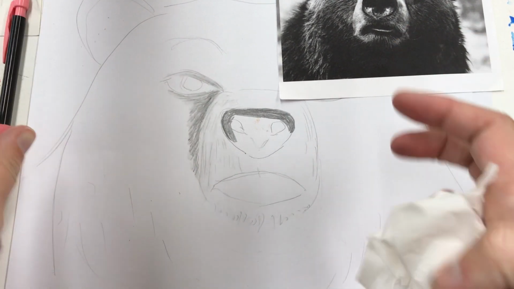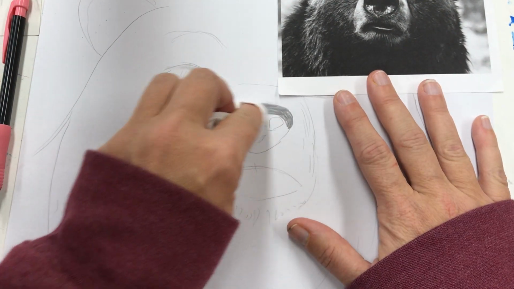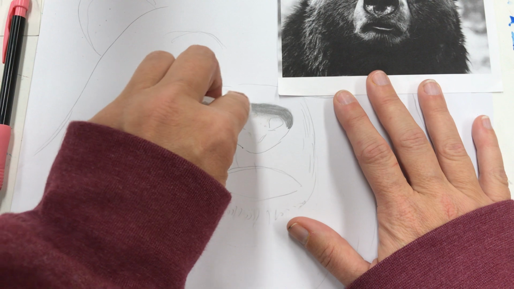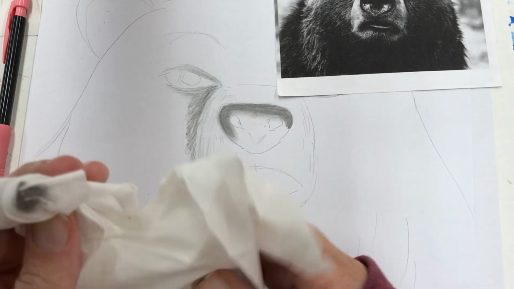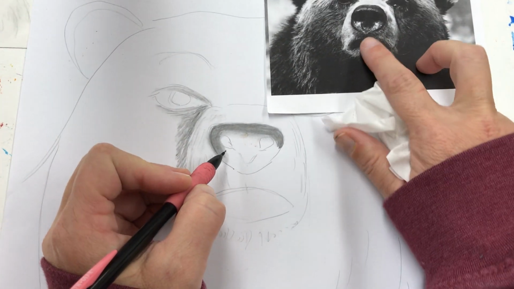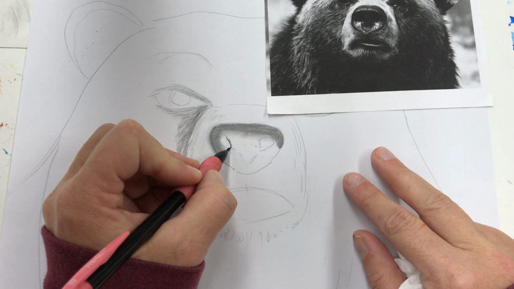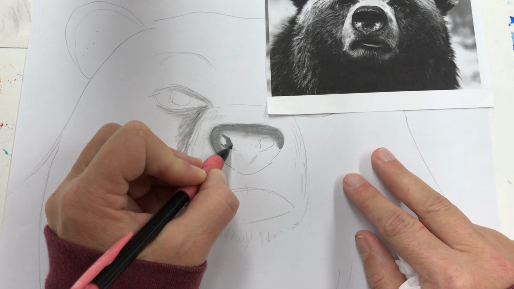And then what I would do is I could use either the blending tool or I can use Kleenex or my finger, and you can smudge it. And what it'll do is it'll give you that really smooth texture, so it looks more like a nose would be. Now on this one, because inside the picture, it's really hard to see where the nostrils are, the nostrils are actually darker inside of this one. So I would go really dark.